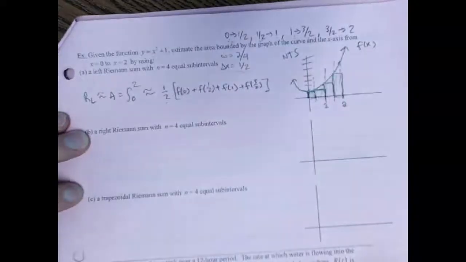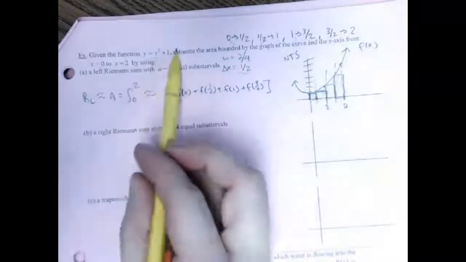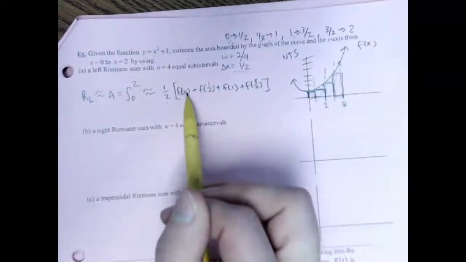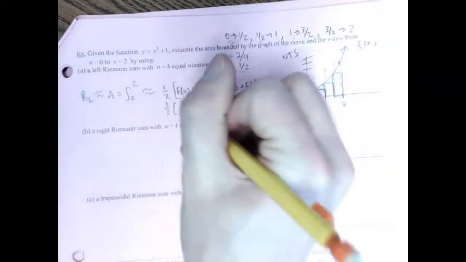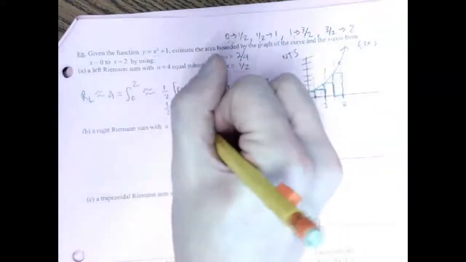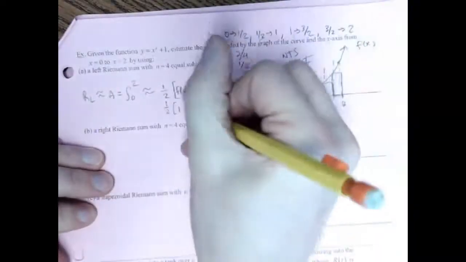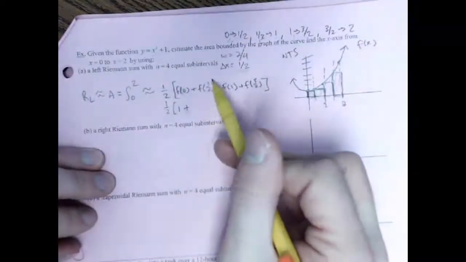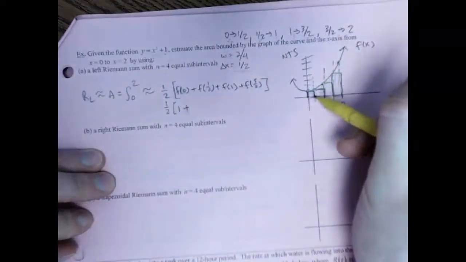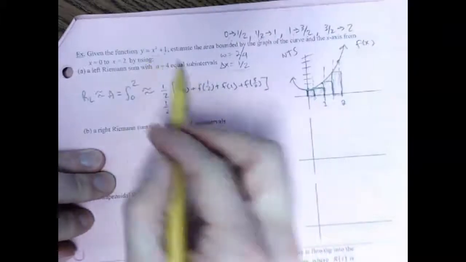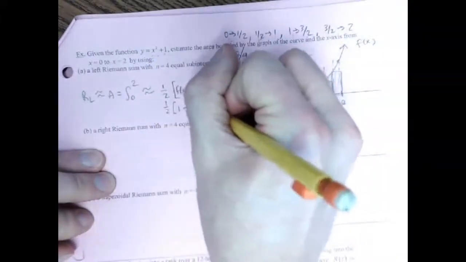Now, I don't have to guess what these values are. It actually gives me the equation. I could plug 0 into this equation and figure out the height. If you plug in 0, you get out 1, so the height of that first rectangle is 1. I clearly need a plus sign there. I could take 0.5 and plug it into the function. You don't have to guess what this y value is. You have the function, so plug in 1/2 and you end up getting 1.25.